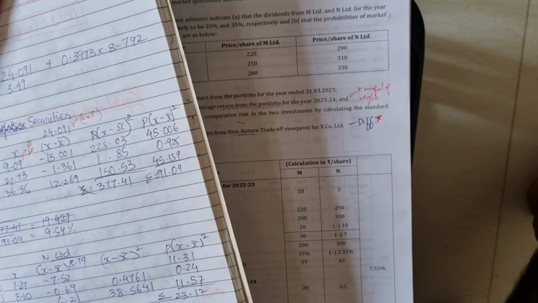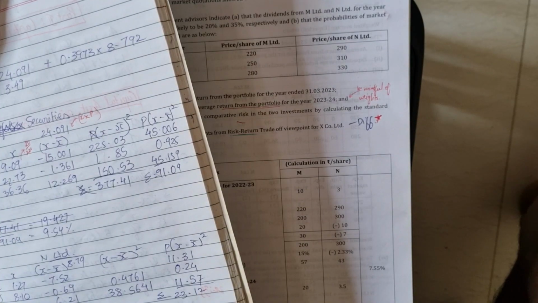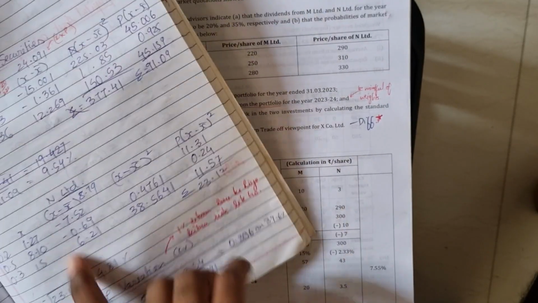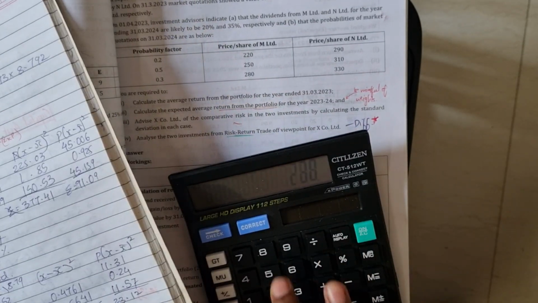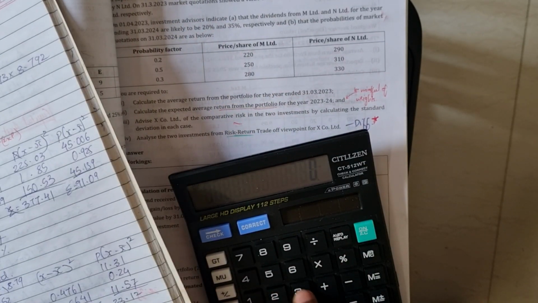security M, and security N for Nugget. How will we get it? We'll apply the same procedure here. So what is it? 290 minus 290 plus 3.5 divided by 290.